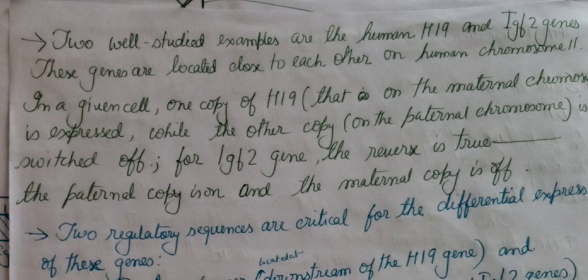For IGF2, it is reversed. That is, the paternal chromosome number 11 that contains IGF2 is expressed, while the maternal chromosome number 11 which contains the IGF2 gene is repressed.